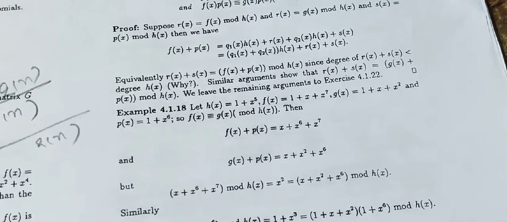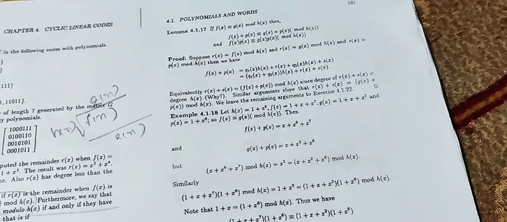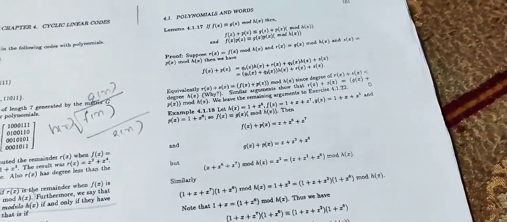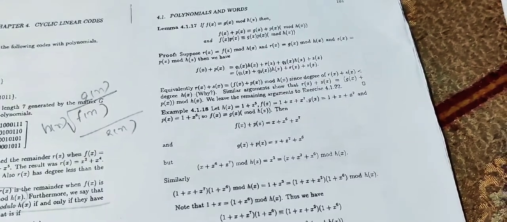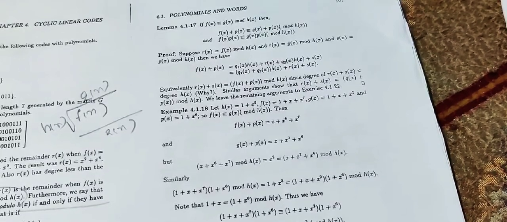And similarly, G of x plus P of x can be seen in the same way. Okay. What is G of x? R of x is congruent to G of x mod H of x. And P of x is S of x. So how can we write G of x?